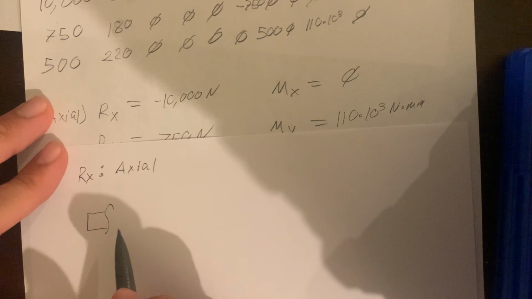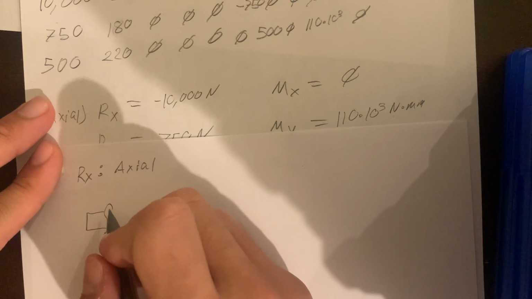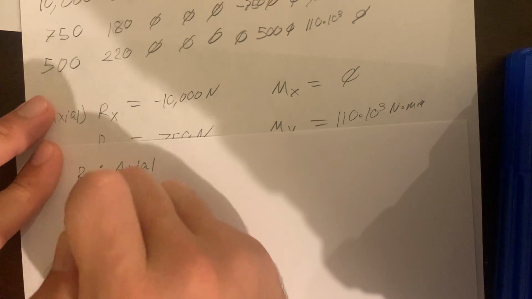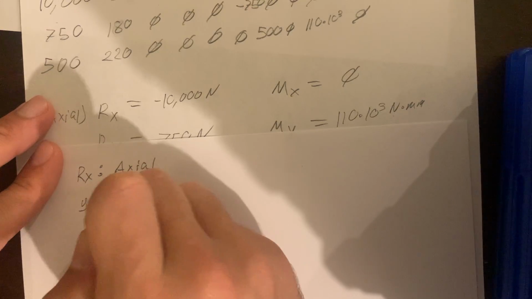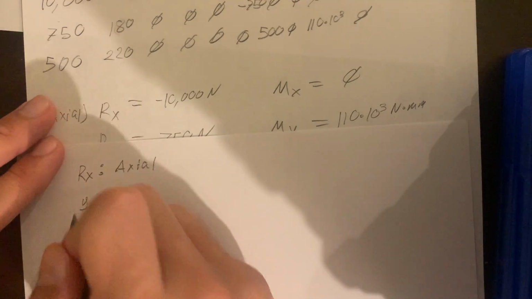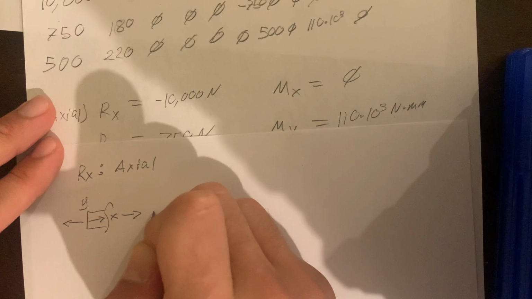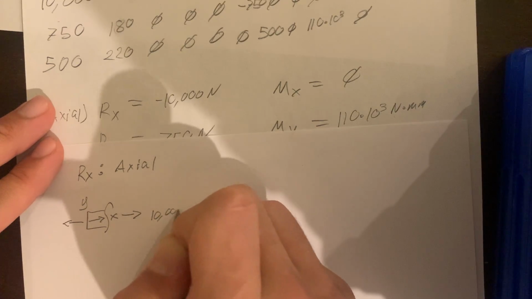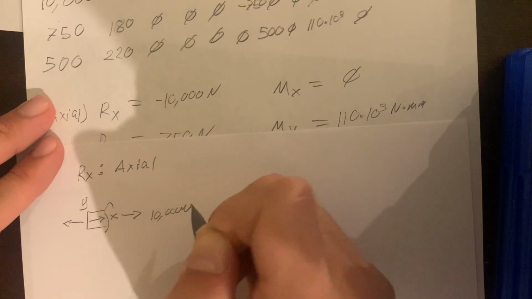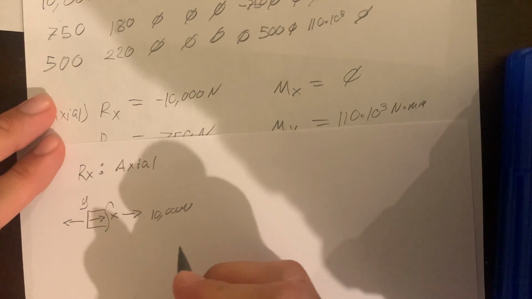So right now we're going to map it out onto the Y and X axis over here. And over here we're just going to be having 10,000 newtons coming out. So it's in tension, which is going to be positive.